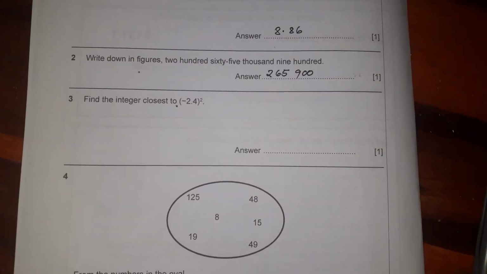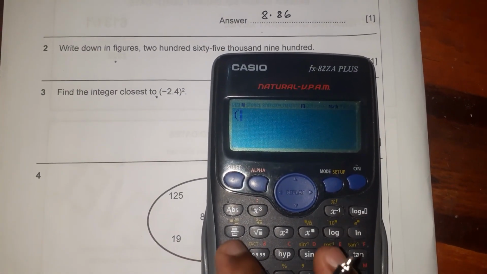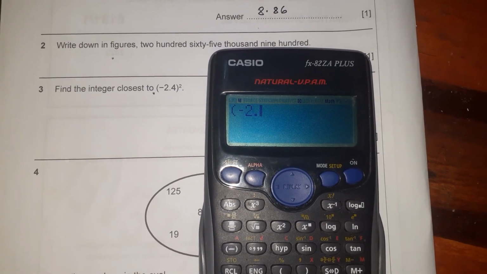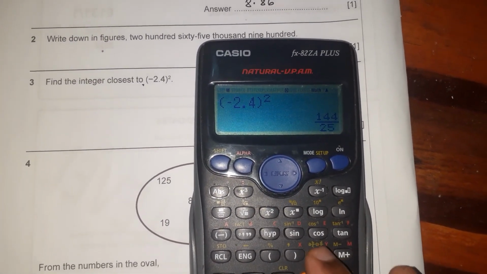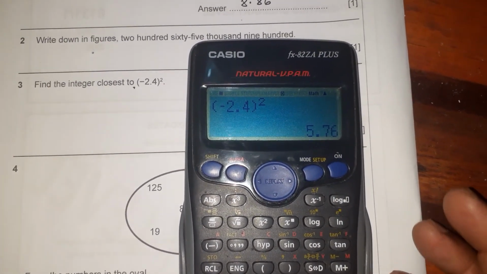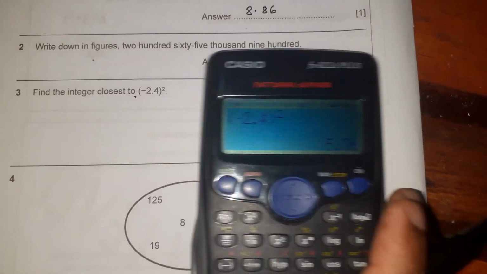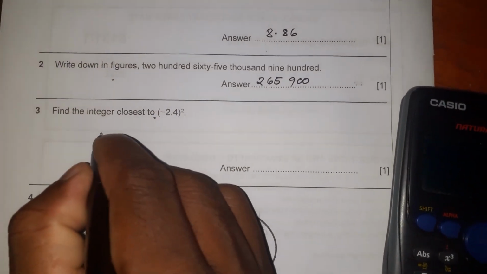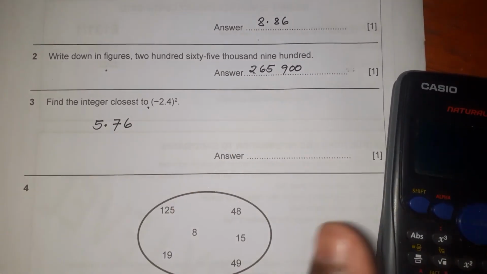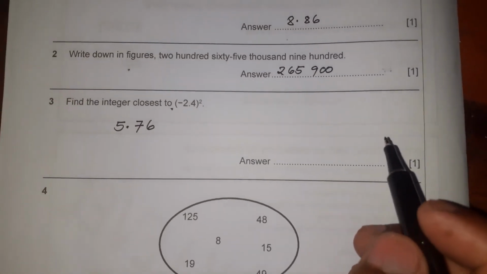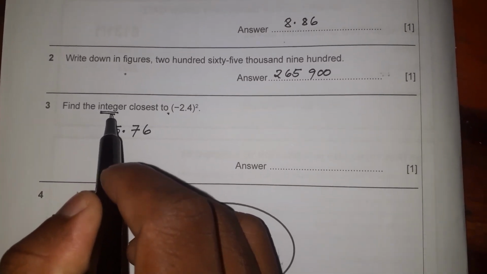What you do, you take your calculator and then you press negative 2.4 and then you square that, and then you press equal. We are getting 5.76.